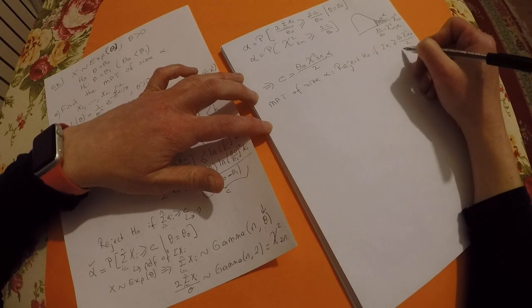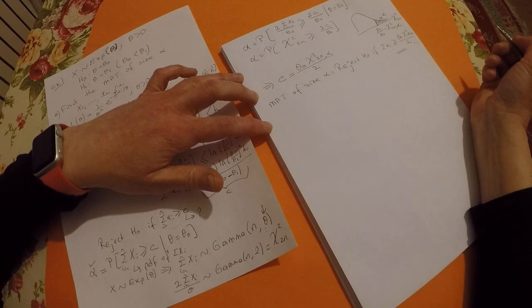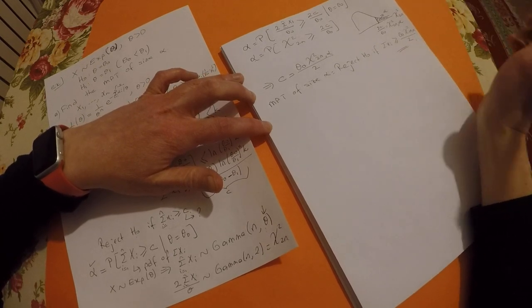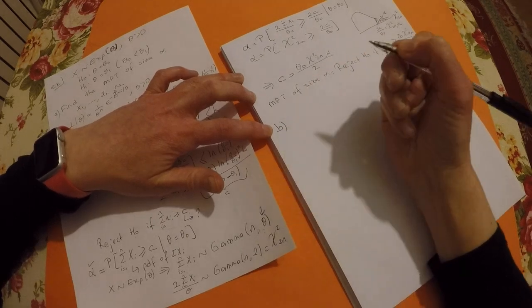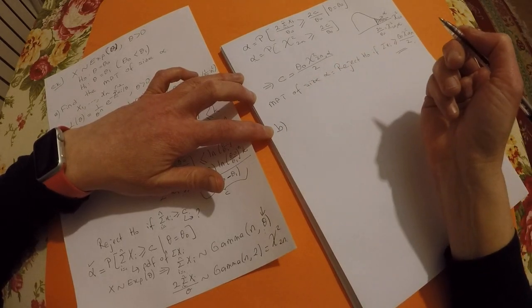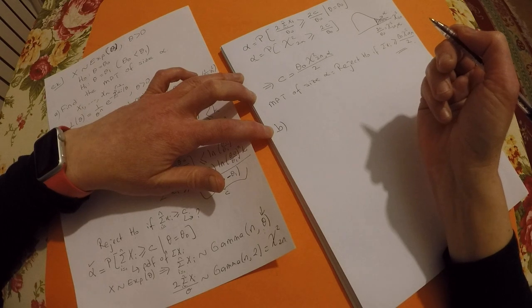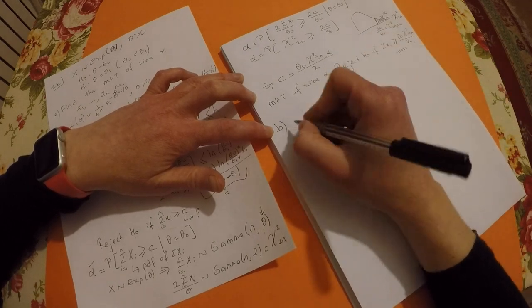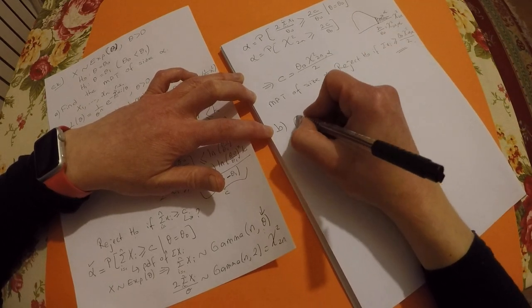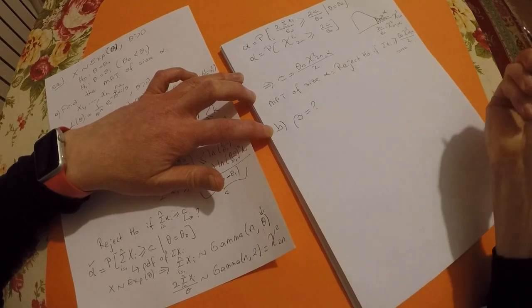So this will be our most powerful test of size alpha. Okay, so this is the end. And let's say here we want to find the type 2 error probability, so find beta.